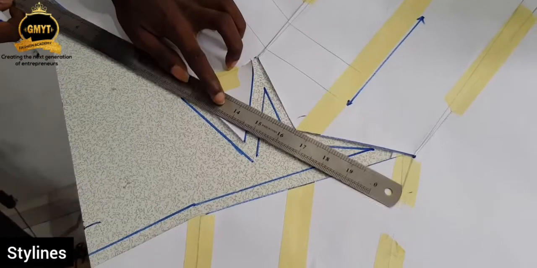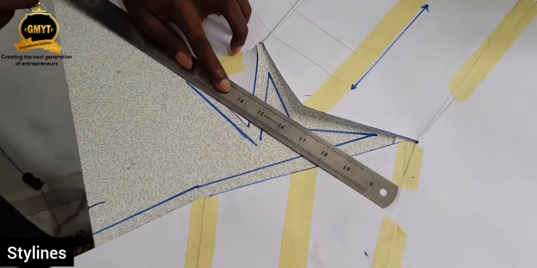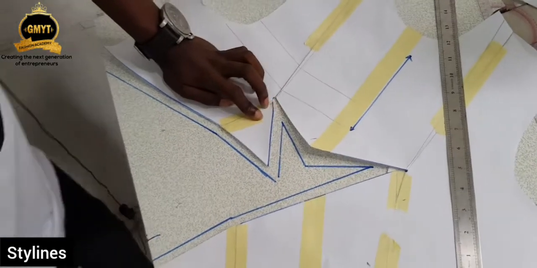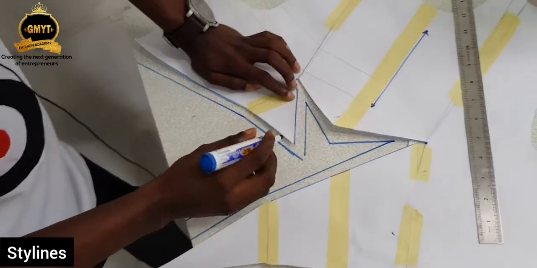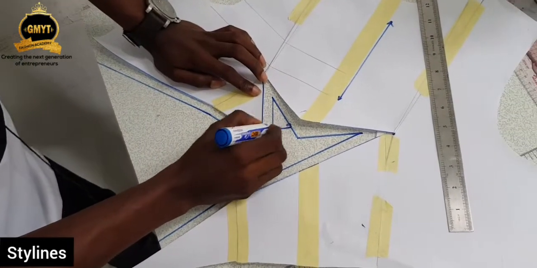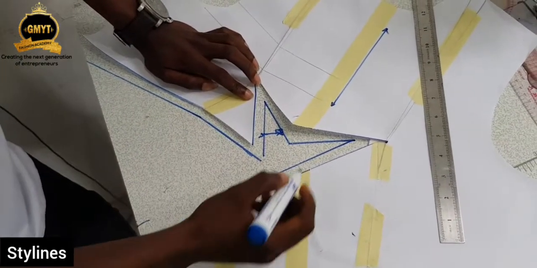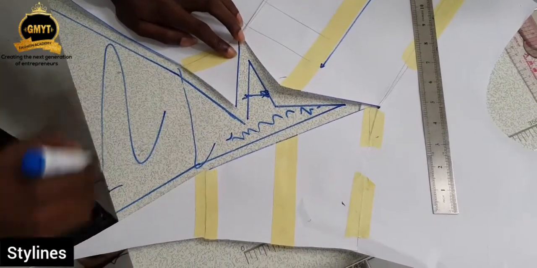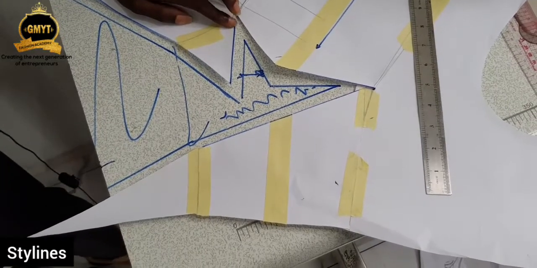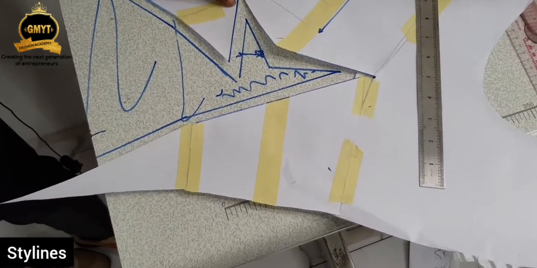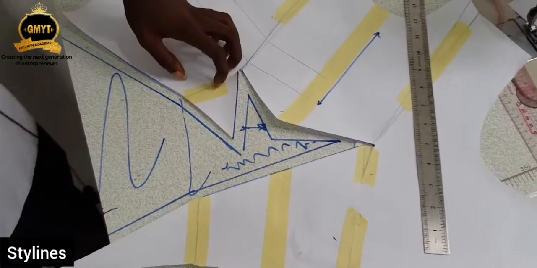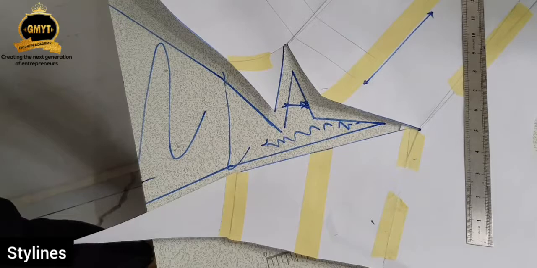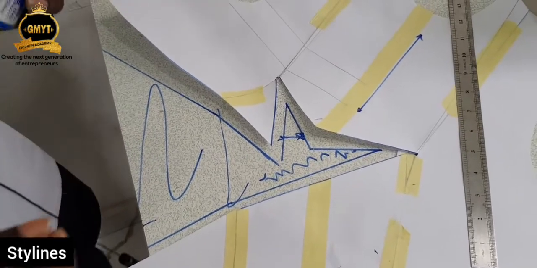So this is how you'll be adding the sewing allowance to it in order for you to sew. Right? So the first thing you'll be doing is to sew these two parts together before you now sew all the way down to merge these two parts to each other. Do we get this? Do you have any question for me?